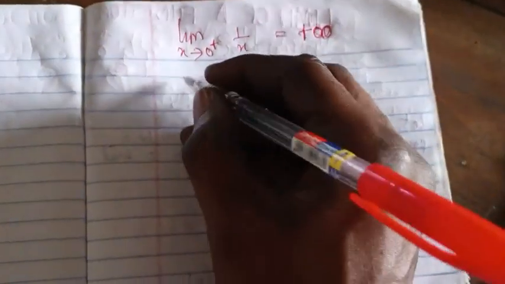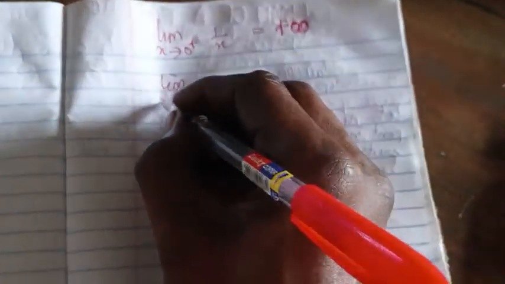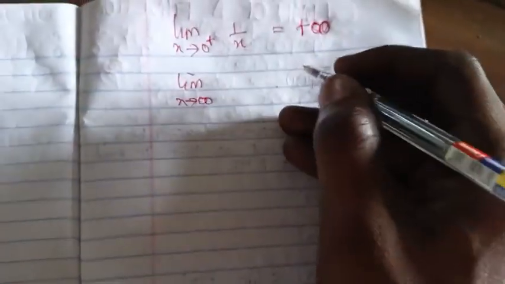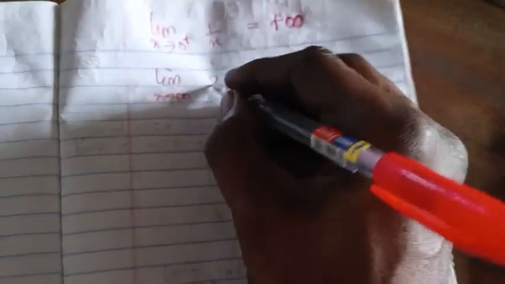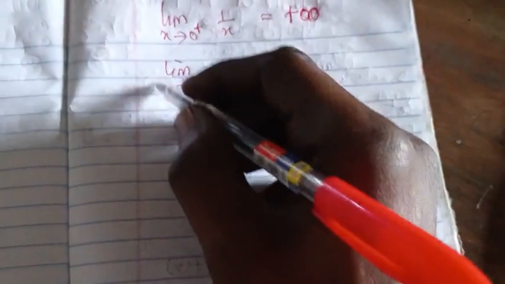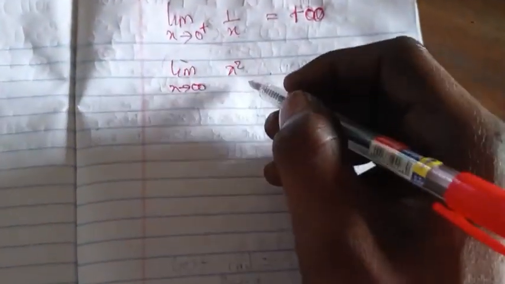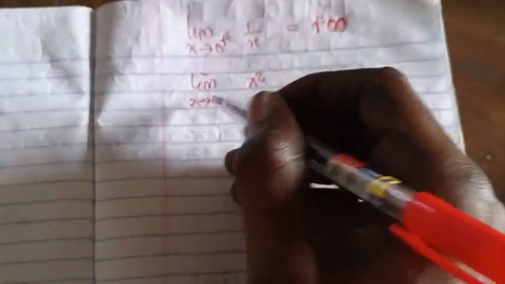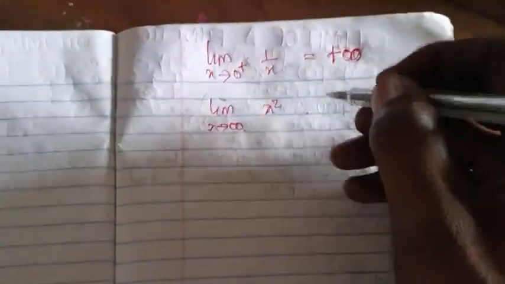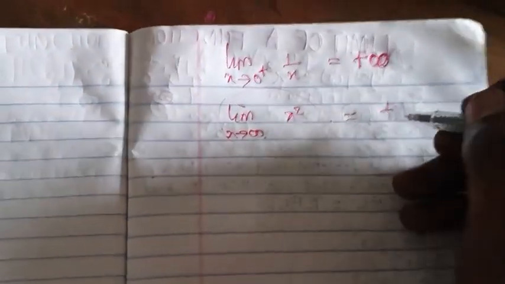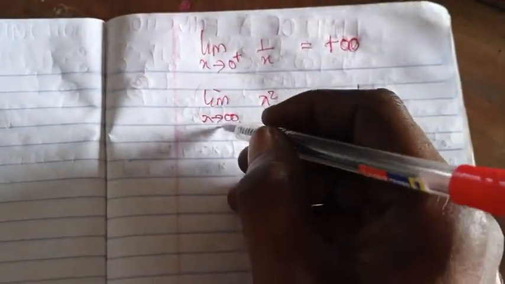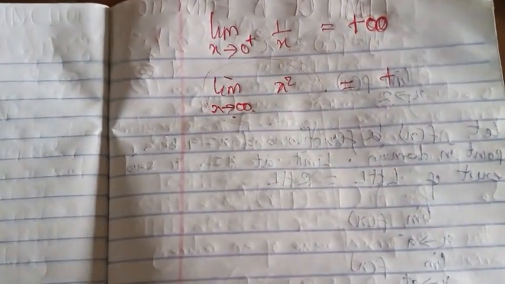And the last one, let me say I give you limit as x goes to infinity of, let's say, x squared. This kind of limit is called limit at infinity, as x is going to infinity. Now, we don't care whether the result is a finite number or an infinite number. Because x is going to infinity, we call it limit at infinity. Do you understand?